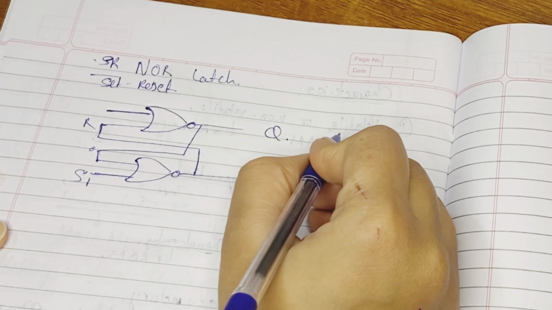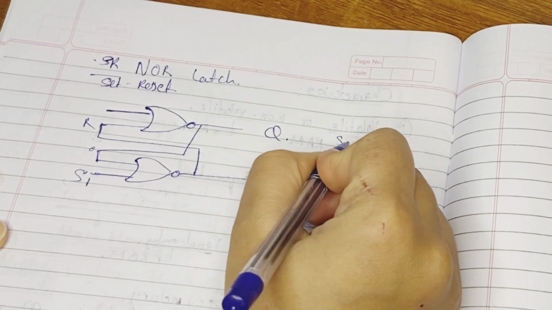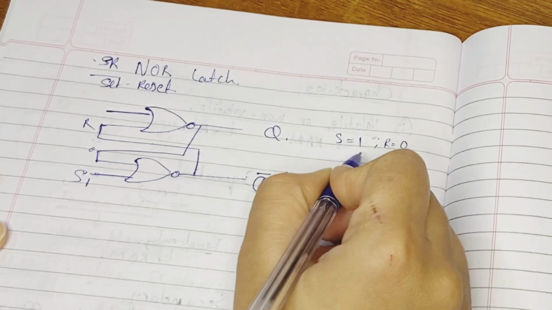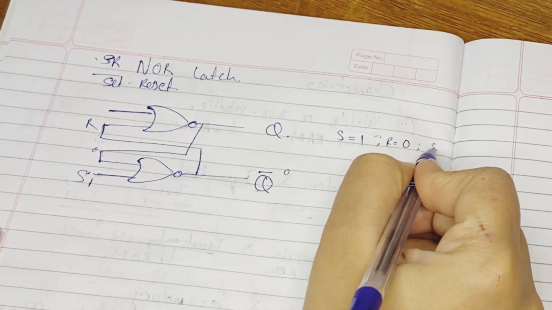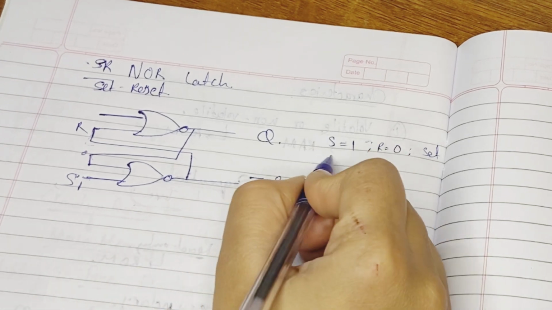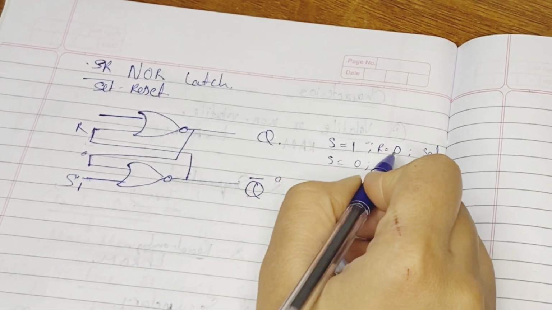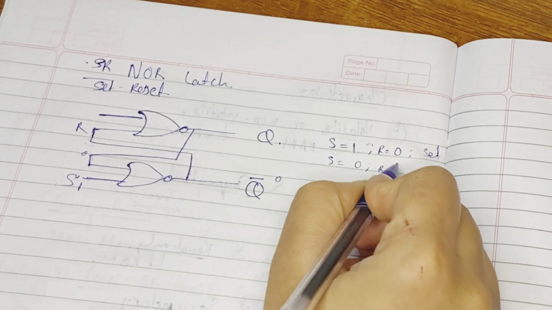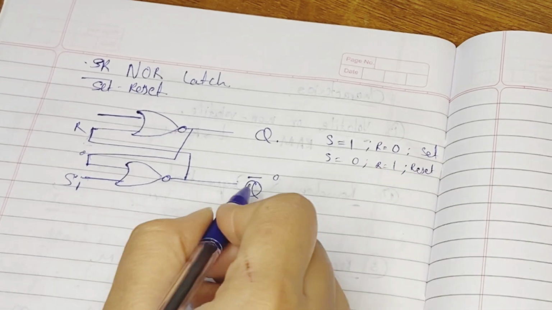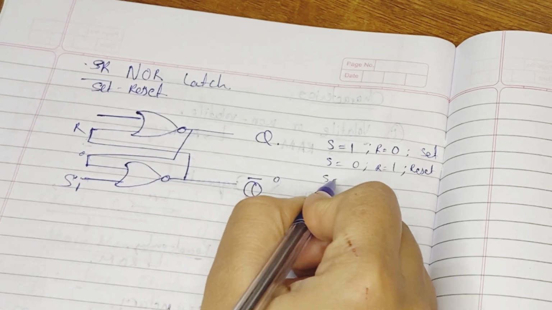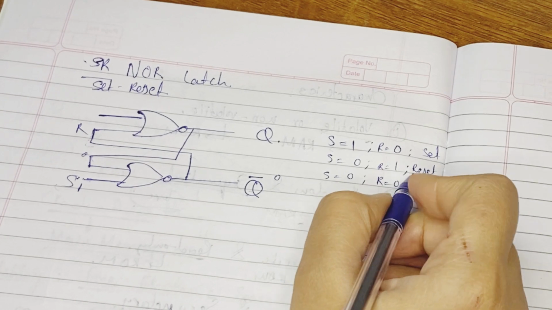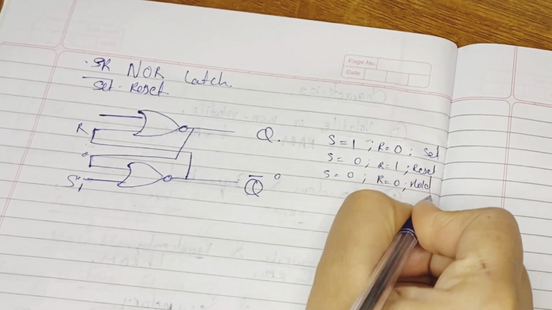If S or set is 1 and reset is 0, then the output will be set. If set is 0 and reset is 1, then the output will be reset. If set is 0 and reset is also 0, then the output will be hold.